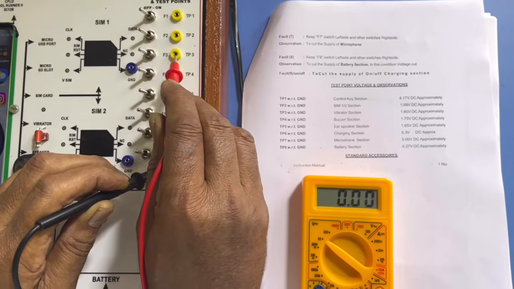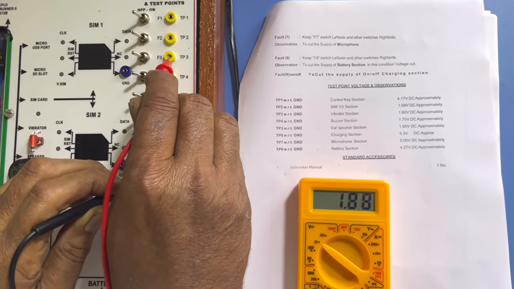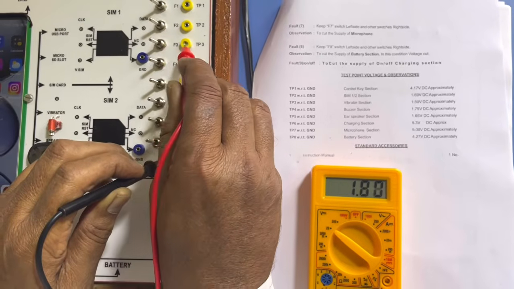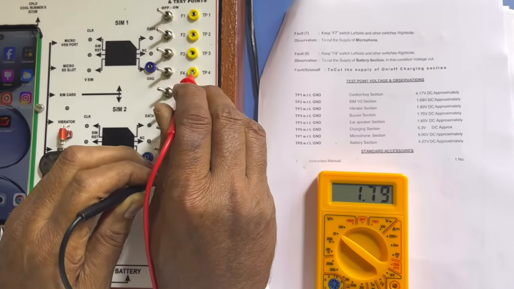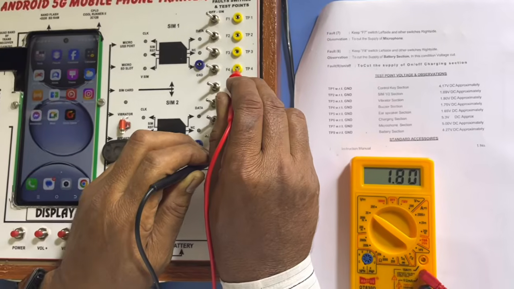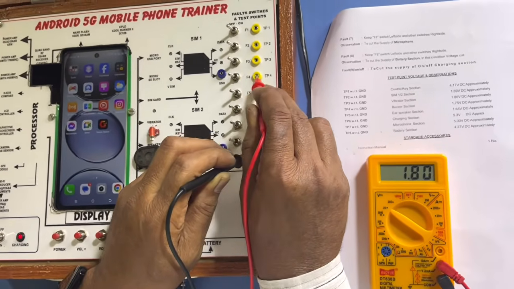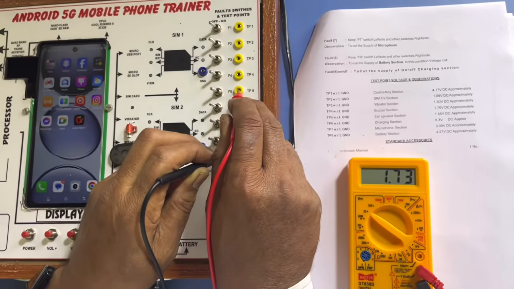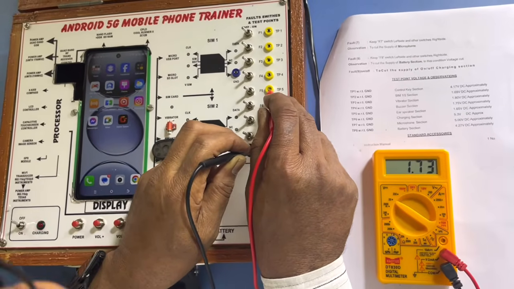Now the third test point is the vibrator section. Voltage at the vibrator section is 1.7 volt. And test point T4, that is the buzzer section. The voltage at the buzzer section is also 1.7 volt. And test point 5 means the ear speaker section. The voltage at the ear speaker section is also 1.7 volt.